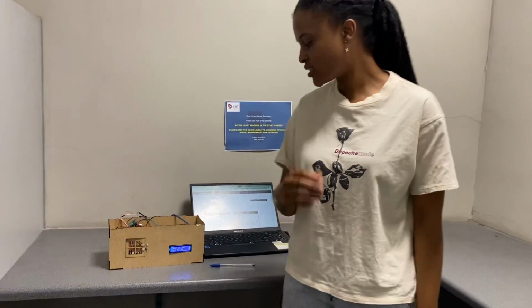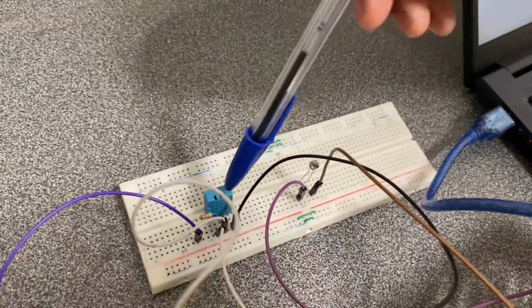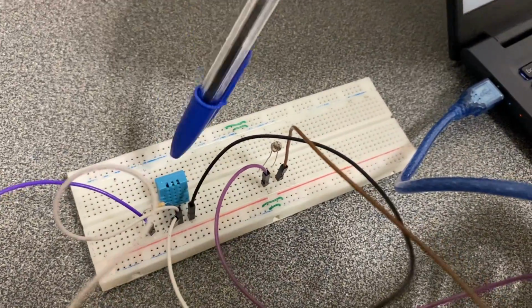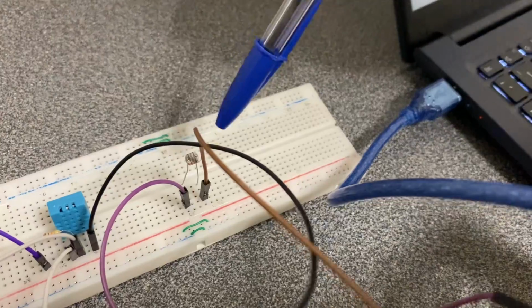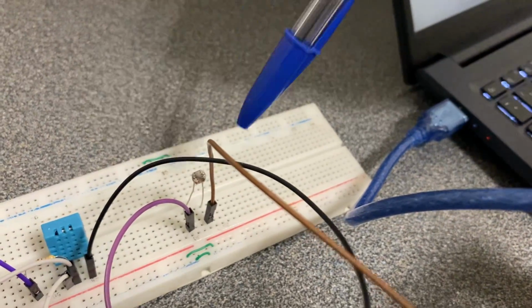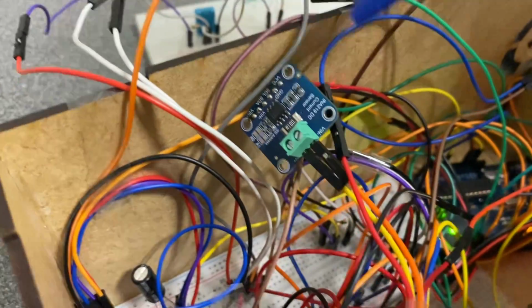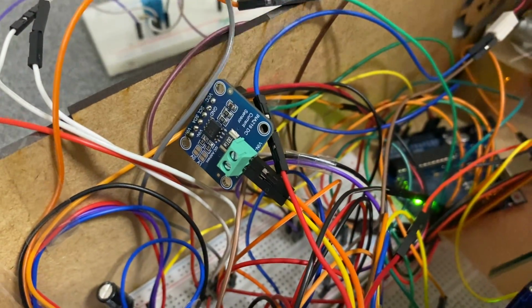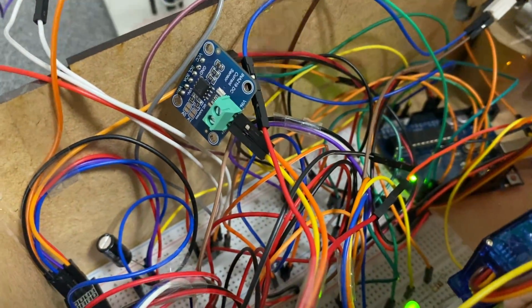I used an Arduino-based system that uses 3 sensors, which is the DHT11 for monitoring humidity and temperature, and LDR for monitoring light intensity. And I also used an INA219 current sensor for measuring power consumption in the room.